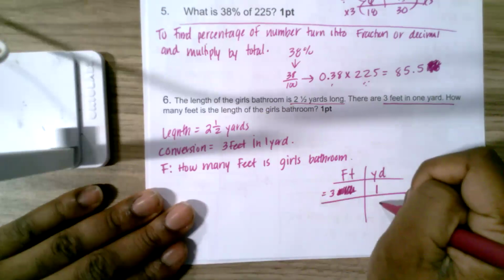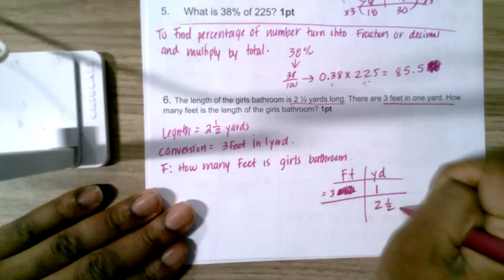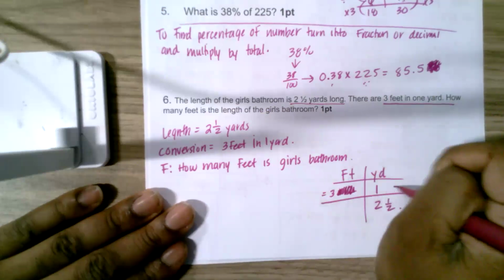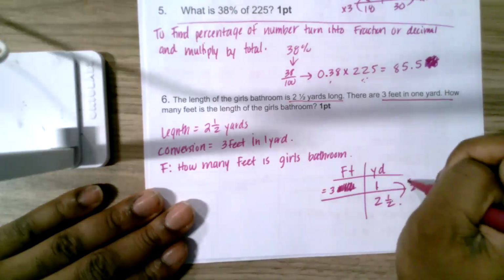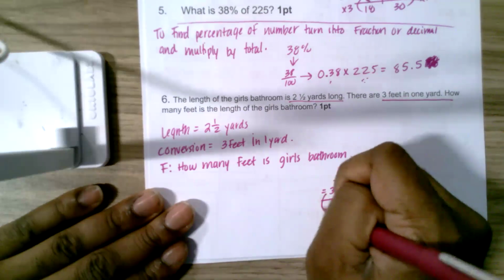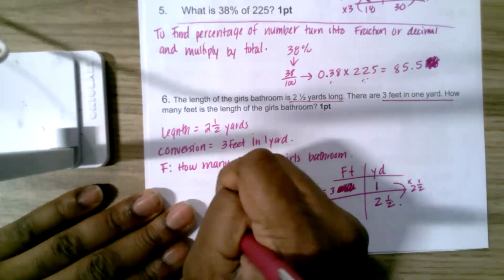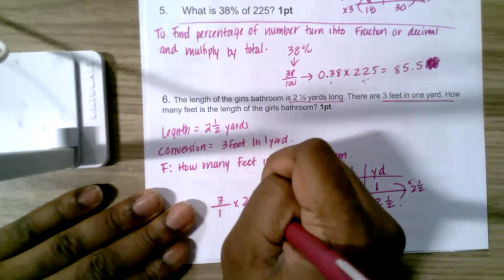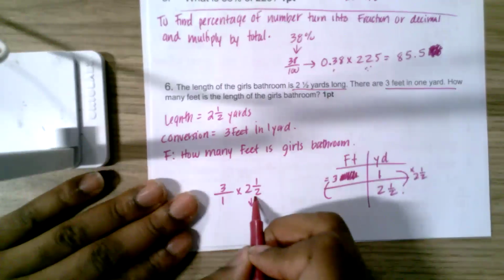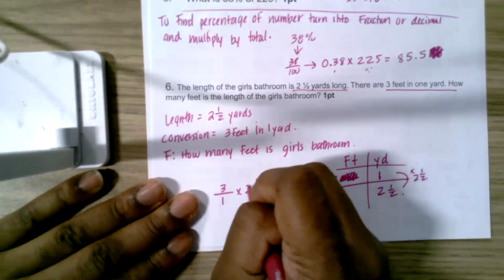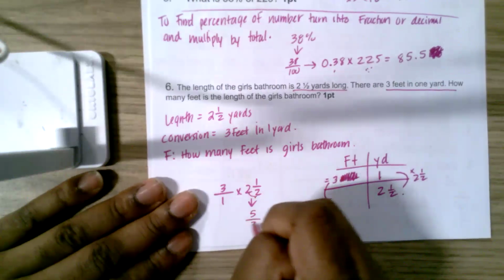We're trying to figure out 2½. To get from 1 to 2½ you multiply times 2½, and you've got to multiply 3 times 2½. But as we know, this is an improper fraction. We multiply that, that's 4 plus 1, that's 5/2.